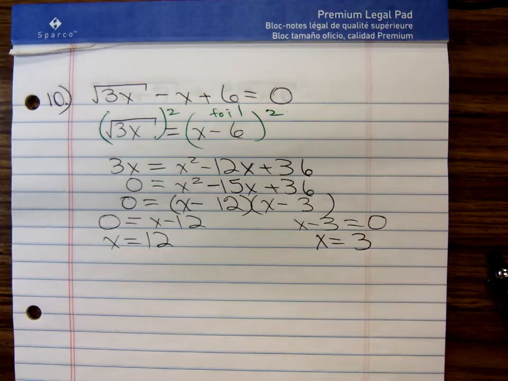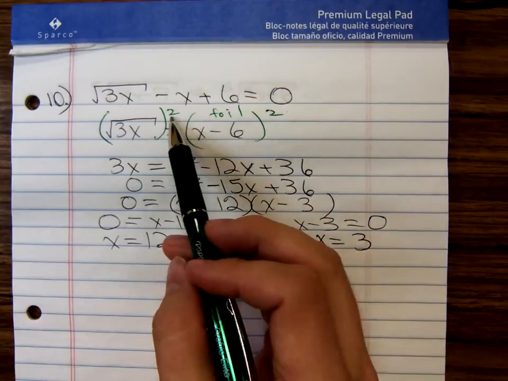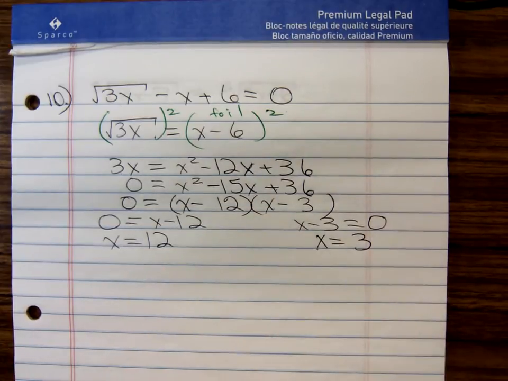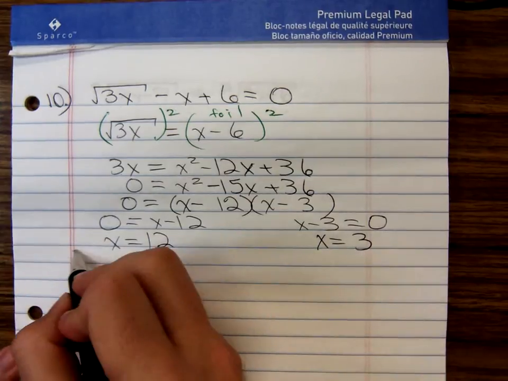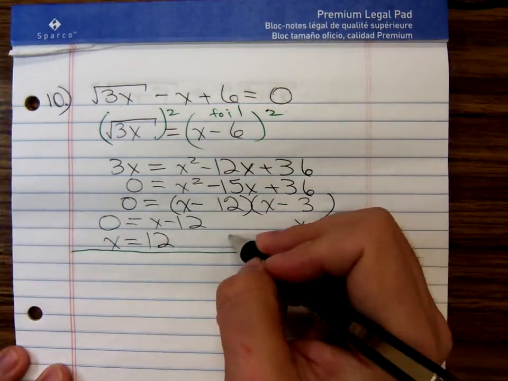Do we need to check our work? Yes, because we squared both sides. When you raise both sides to an even power, that's when you have to check your work. So I'm not going to check.